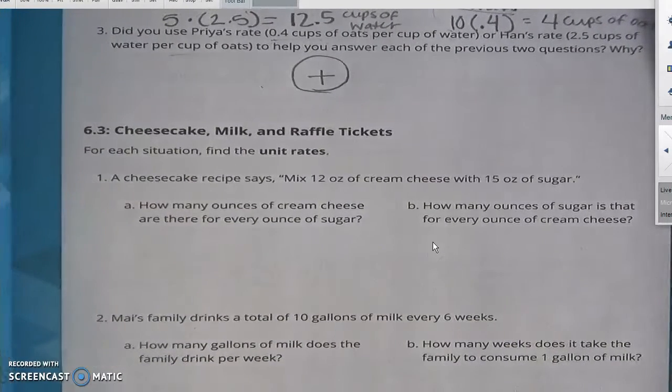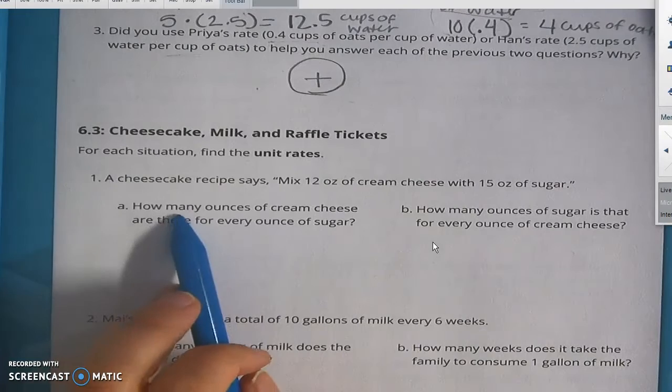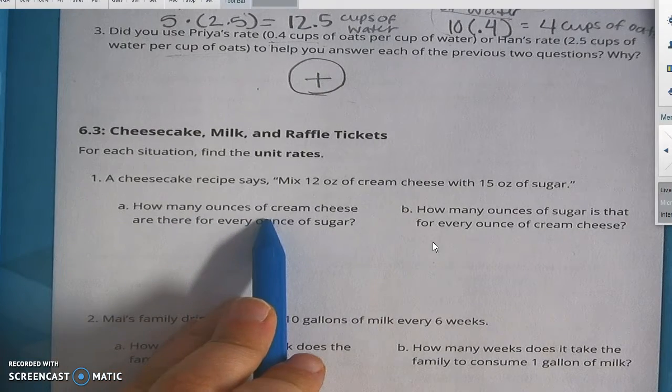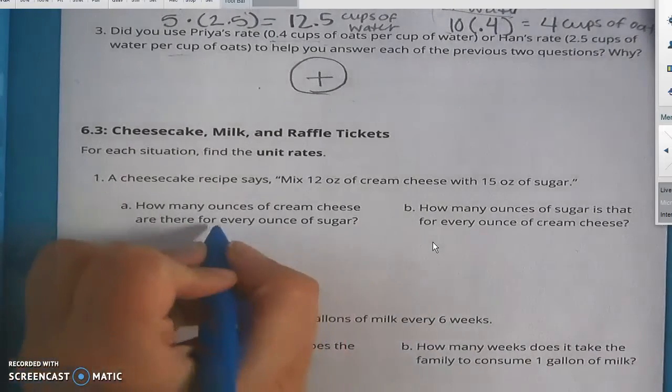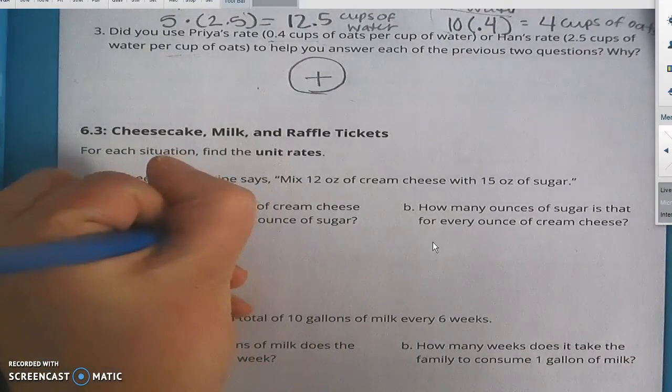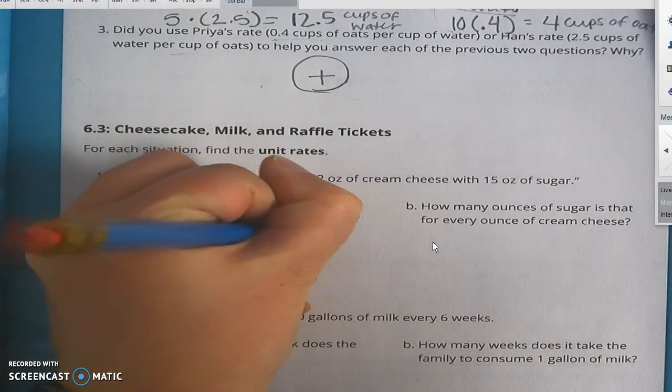So, number 1 says, a cheesecake recipe says, mix 12 ounces of cream cheese with 15 ounces of sugar. The first unit rate we want is how many ounces of cream cheese there are for every ounce of sugar. So this for every means either per or for 1.